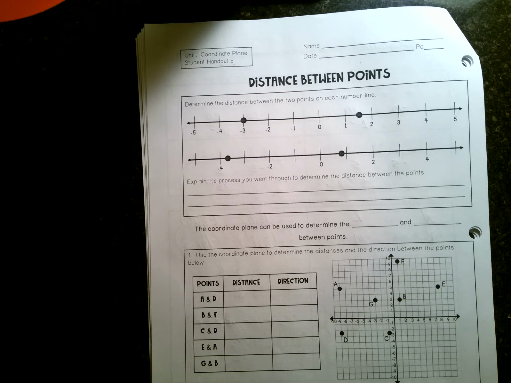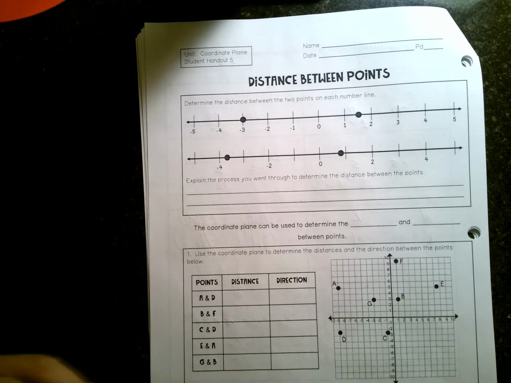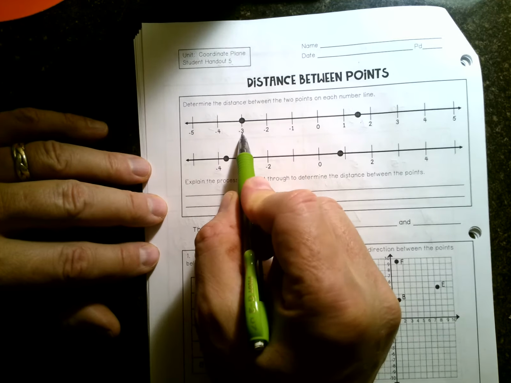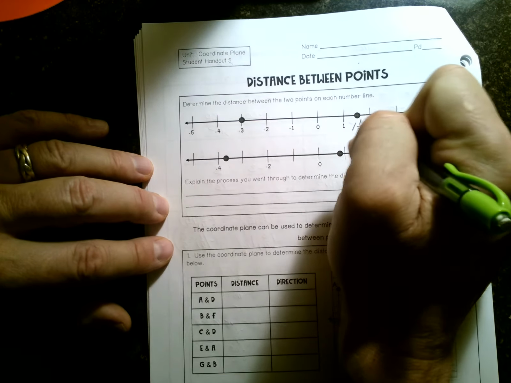These lessons are getting more involved. We're not just putting plots on a coordinate plane. We have to count and add and figure a lot of things out. Determine the distance between the 2 points on the number line. So here's -3, and this is really 1.5.